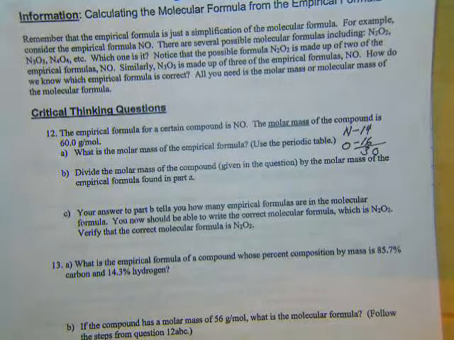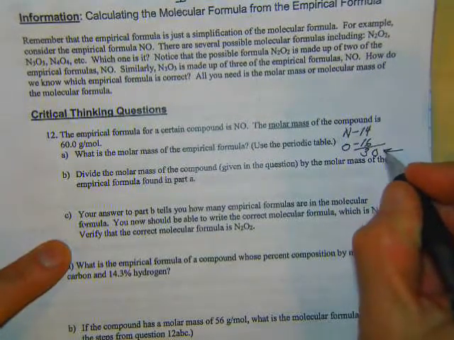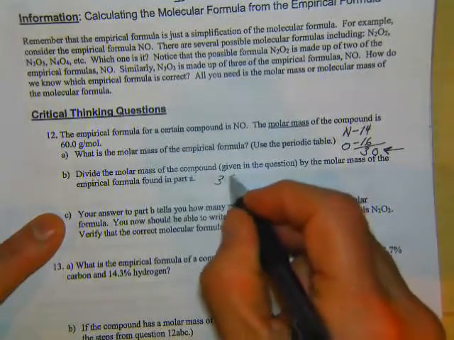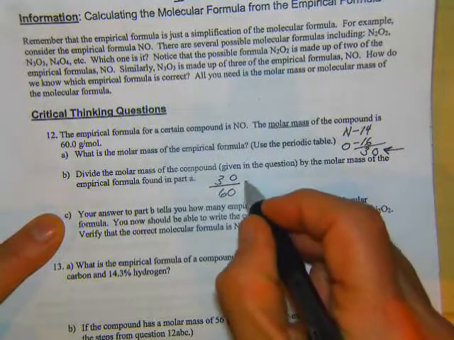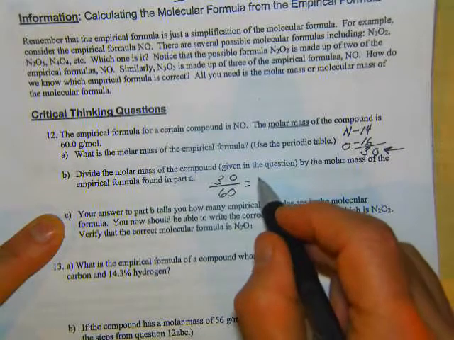All right, so that makes some pretty good sense there. So what we need to do next is divide the molar mass of the compound given in the question by the molar mass of the empirical formula. This is what we found for the empirical formula. So we have 60 divided by 30, which is 2.